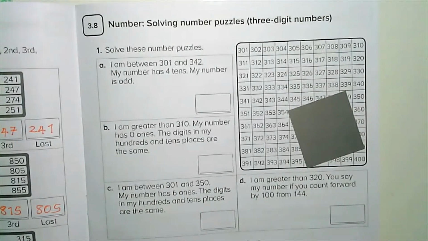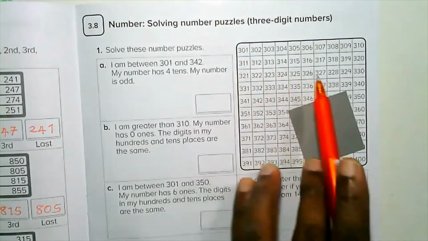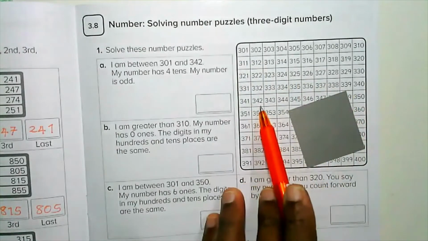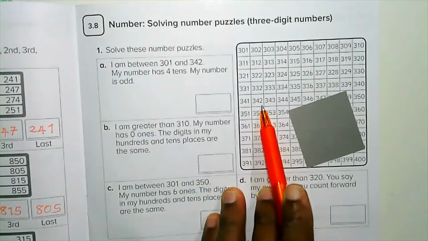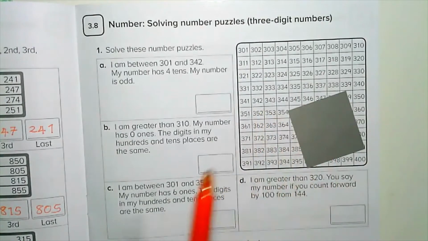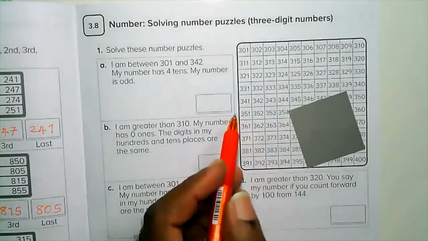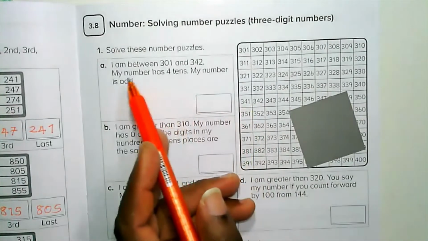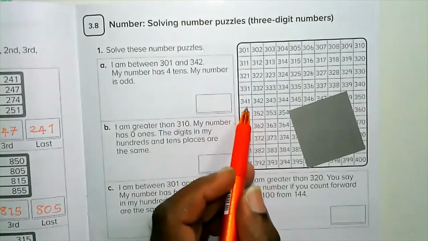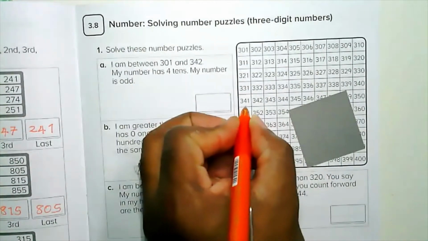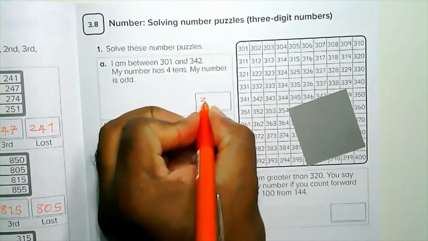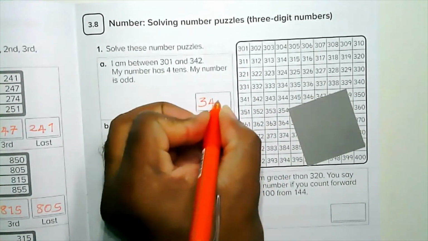My number is an odd number. 4 tens and it's an odd number, and it's between 301 and 342. And has 4 tens. So the number is 341.